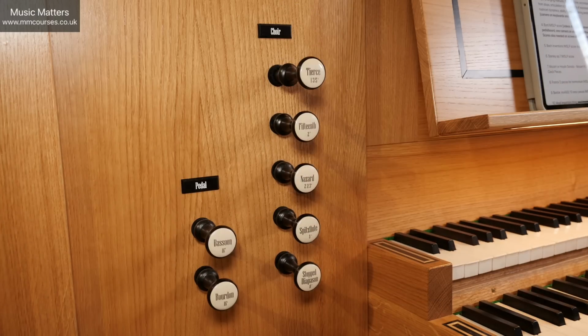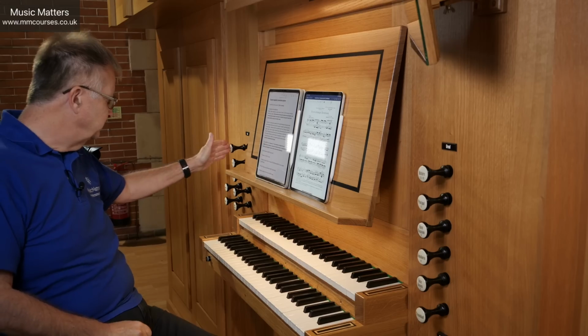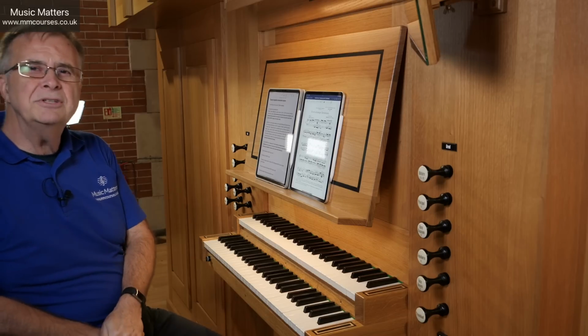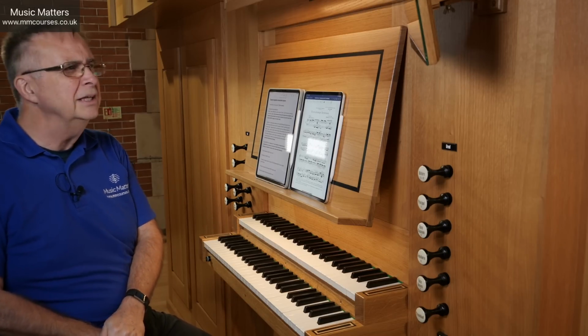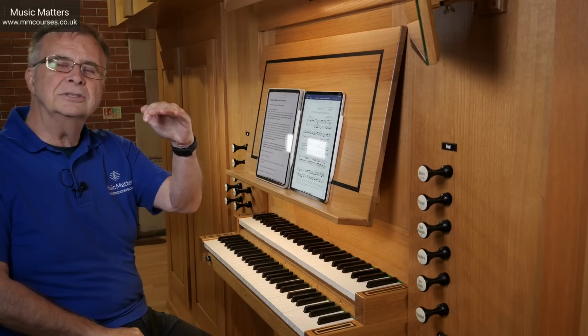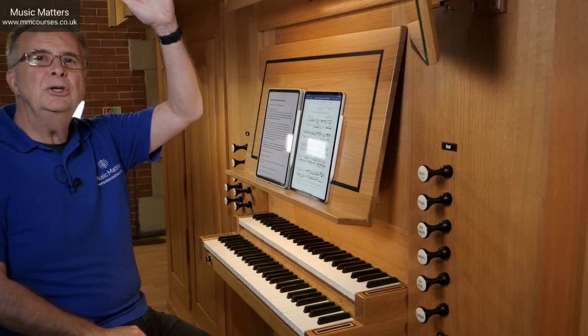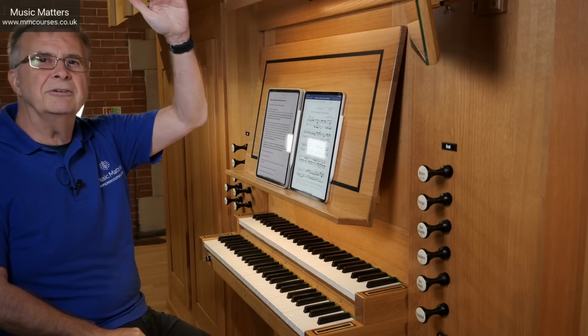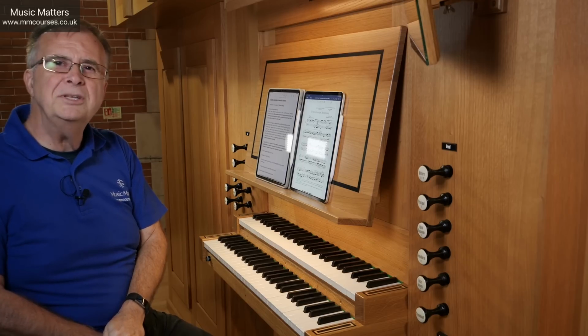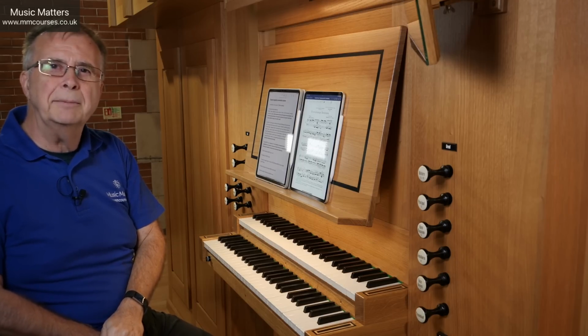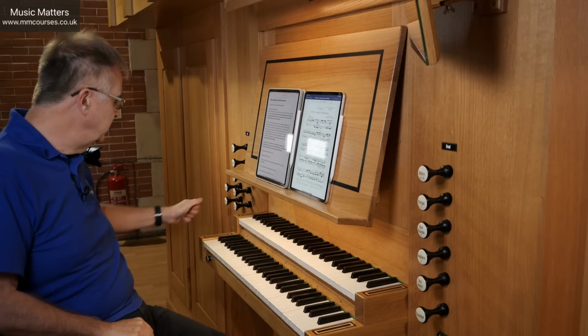There's one here called Tierce, and that's 1 3/5. And this is where, if you're a gifted mathematician, you can start working out, well, that's a bit funny, isn't it? Because if 4-foot pitch is an octave above piano pitch, 2-foot pitch is 2 octaves above piano pitch. Well, 2 2/3 must be somewhere between the octaves. Does that make sense? Well, you're absolutely right.